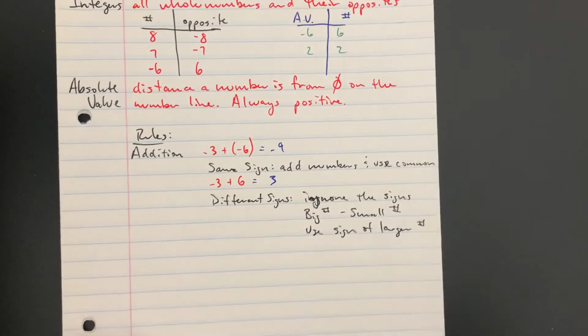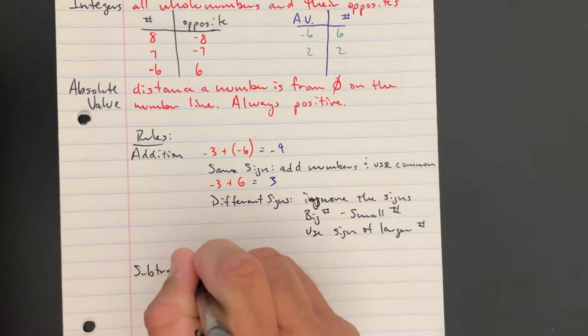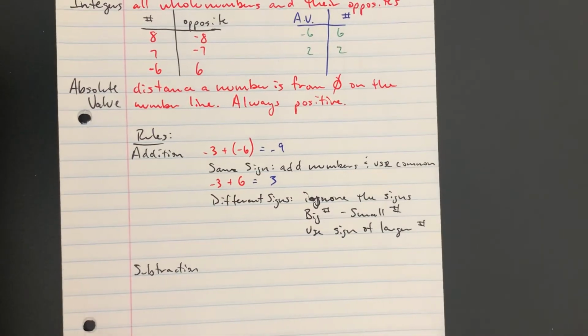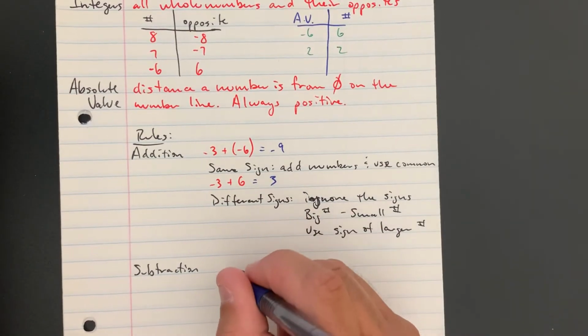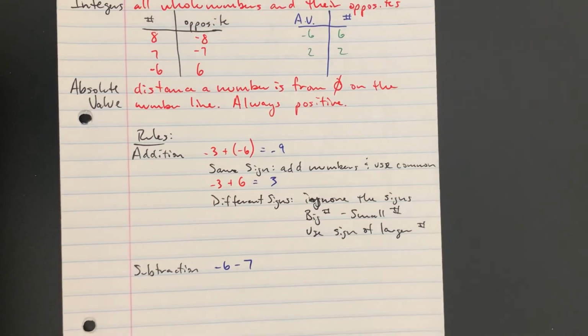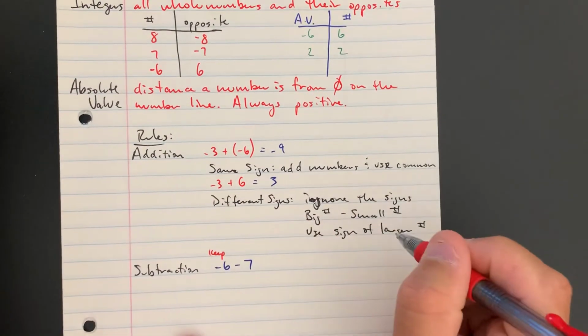Now subtraction is very similar. The only thing that's different, in my opinion, is we've got to work with our numbers a little bit. So let's say the problem is -6 minus 7. You may have learned rules in the past where I'm just going to change this to an addition problem. So I'm going to keep -6 the same.